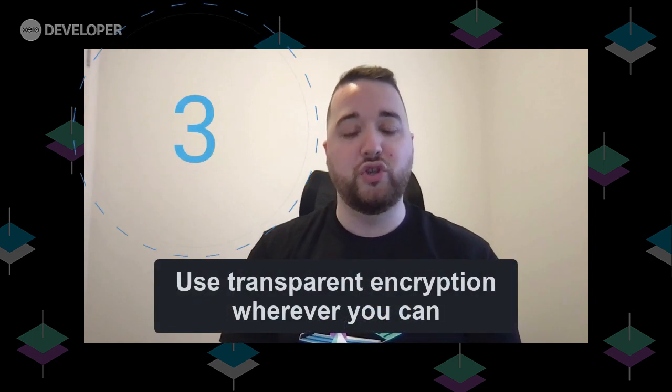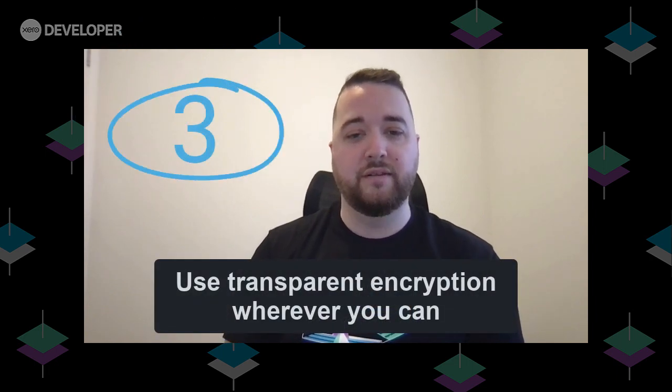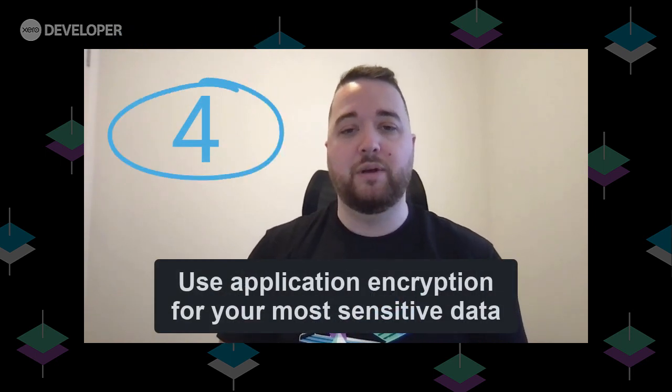Step 3. Use transparent encryption where you can. If there's an option to enable encryption through your platform or hosting provider, then it's a great idea to make use of it. And finally, step 4. Use application encryption for your most sensitive data. If there's information that you want to keep entirely confidential between your application and your customers, then encrypt that data in your application before storing it in the database.